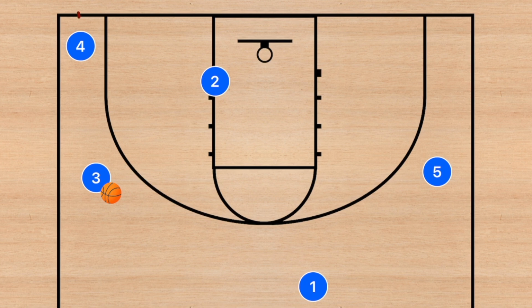I don't have any video clips from 12 years ago, but this is the triangle motion that I ran, and I felt very confident running it too.